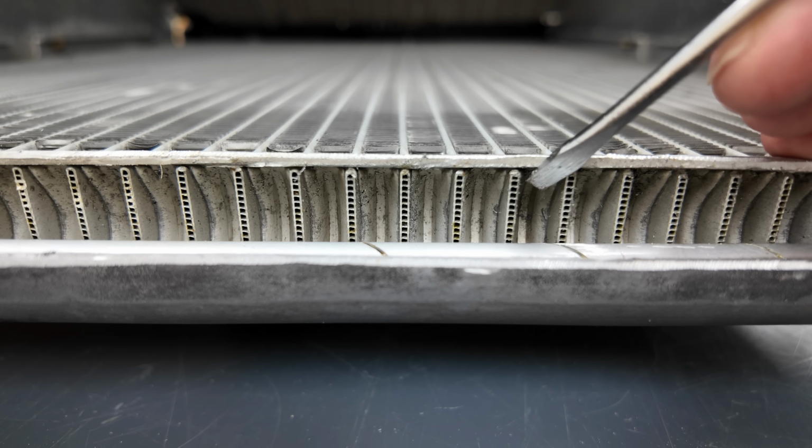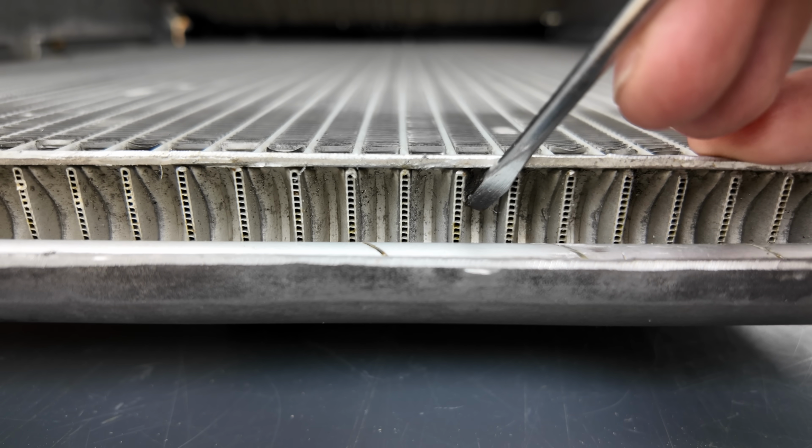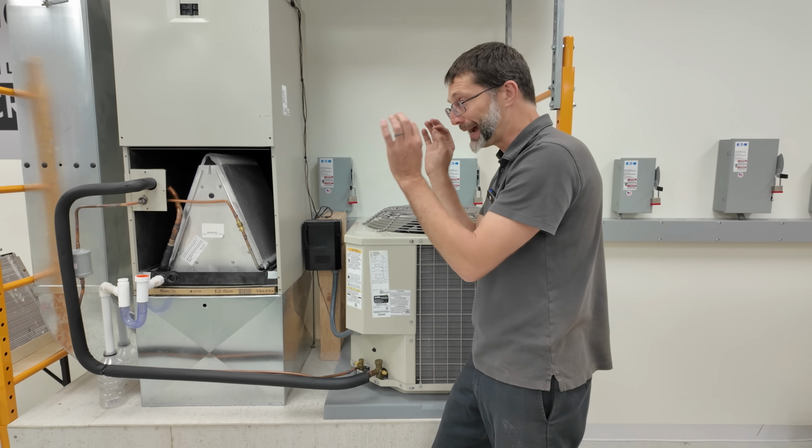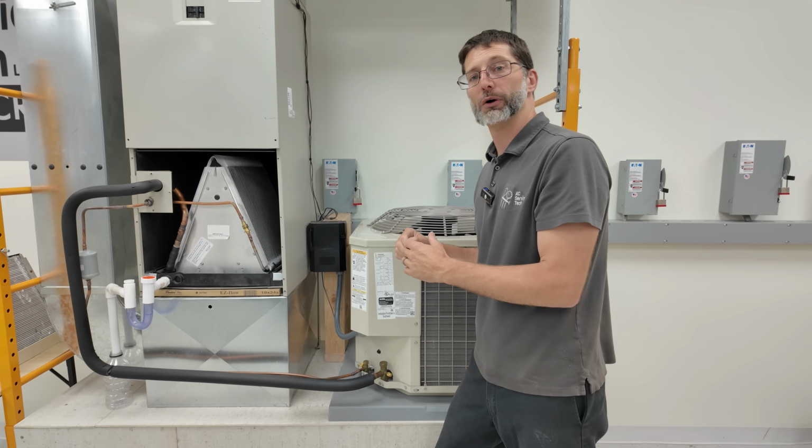So if you try to force all the refrigerant from the entire system into the outdoor unit that has a microchannel coil, imagine those tiny little pathways are going to get filled with liquid and then overpressurized, and then they're going to burst. And so that's the issue.